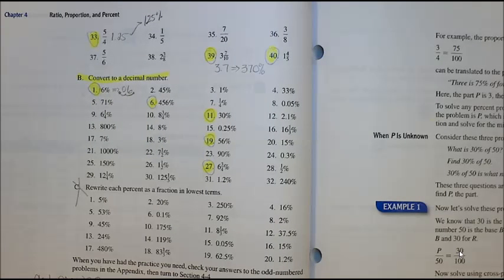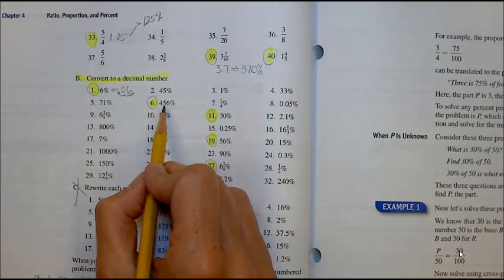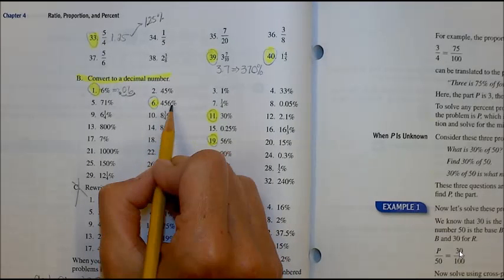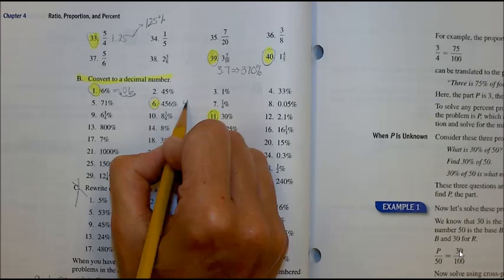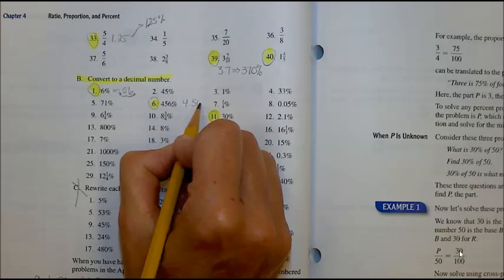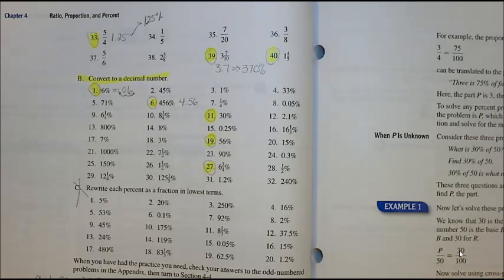Okay? For 456%, the decimal is going to be here at the end right now, and I move it 2 places to the left, so it would be 4.56 decimal equivalent. Everybody feel comfortable with that, going in the opposite direction? Any questions there? Okay. All right.